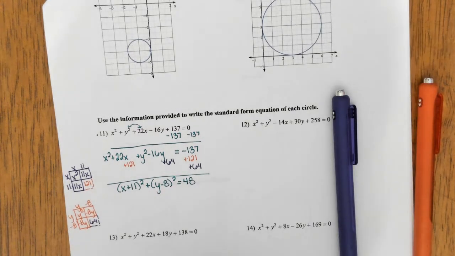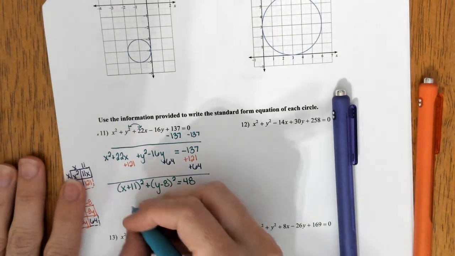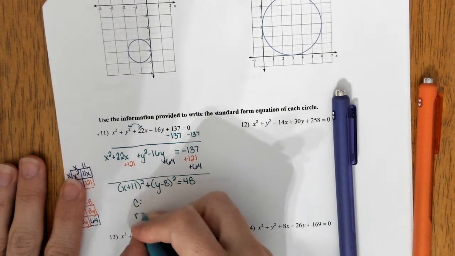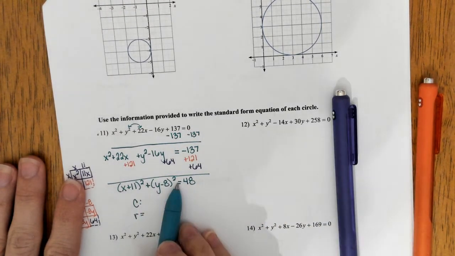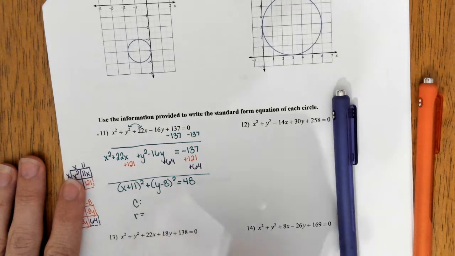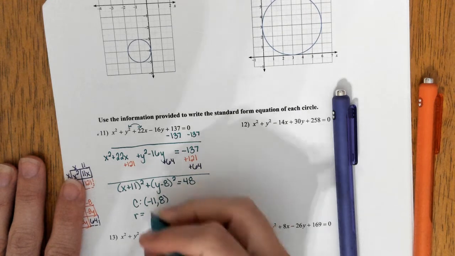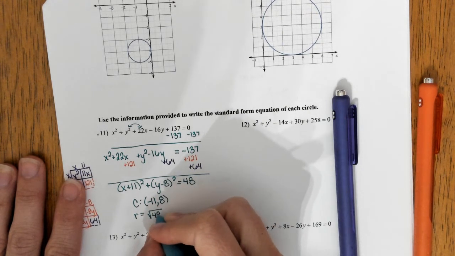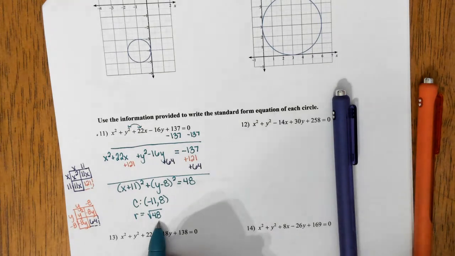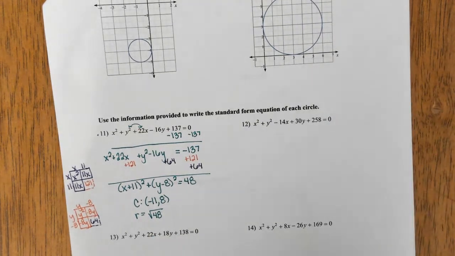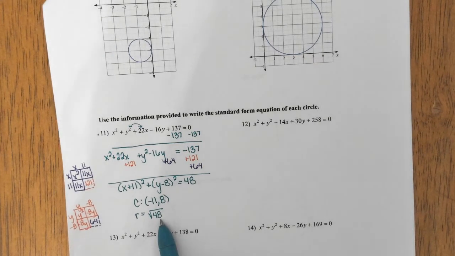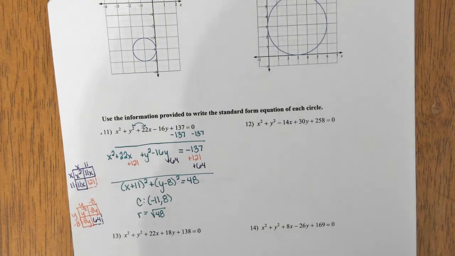I know this problem doesn't ask for it, but it's a good habit to think and identify the center and radius. It doesn't take long. So remember, your center is h, k. Since this is x plus 11, your center is negative 11, positive 8, and your radius is the square root of 48. Yes, we could simplify this. We know how to simplify square roots. I'm not going to worry about that right now. But it just gives you an idea of what this means and what the graph would look like. That would be your center, and your radius would be about 7. Not quite, but about 7.